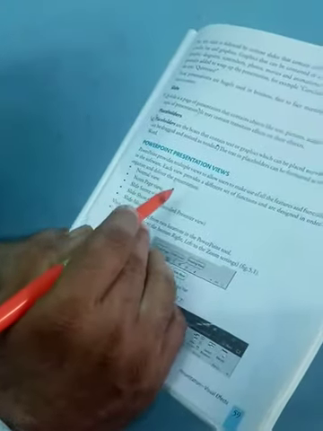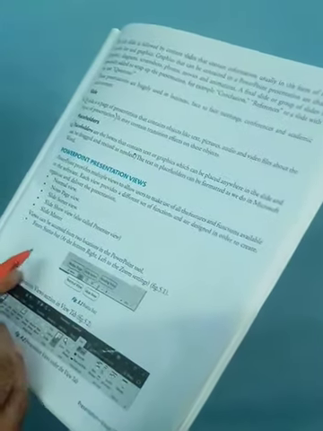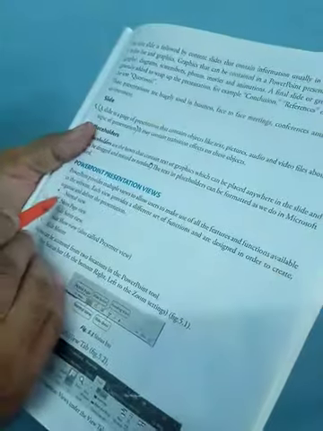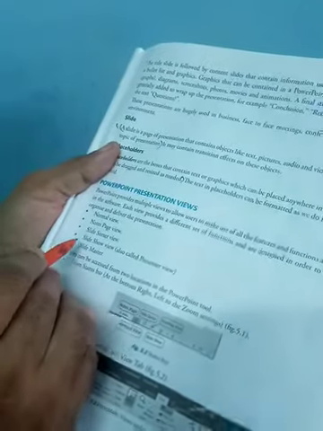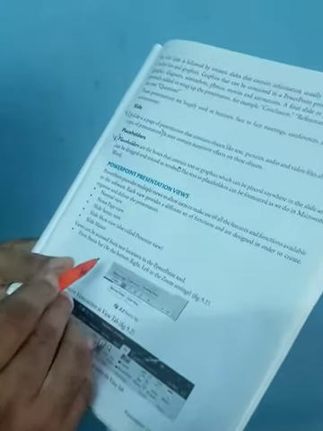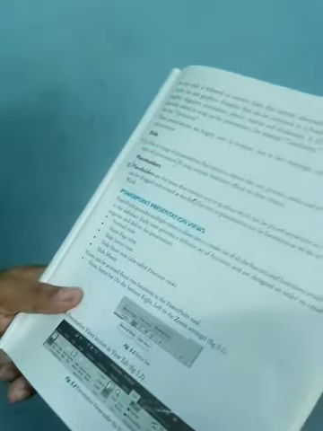What are the important views of a Microsoft PowerPoint presentation? There are different views. First is normal view, second is notes page view, third is slide sorter view, fourth is slide show view, and fifth is slide master view. These views are available in Microsoft PowerPoint, and with them you can use the presentation.